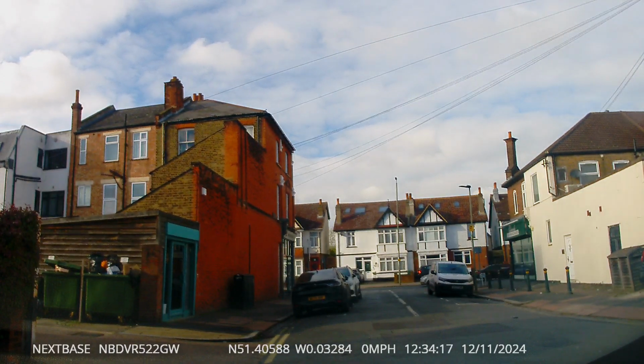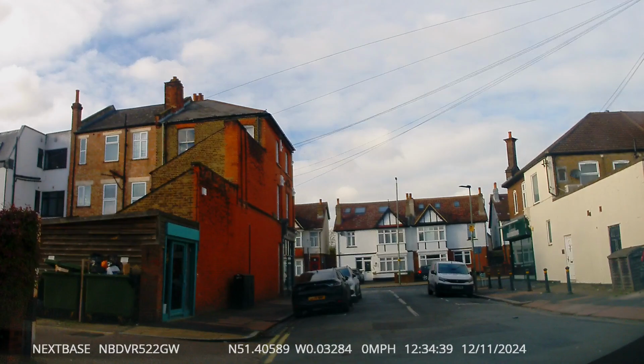Okay. Now with mini roundabouts, try to remember getting stuck.